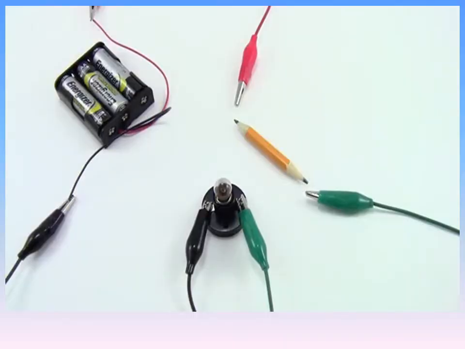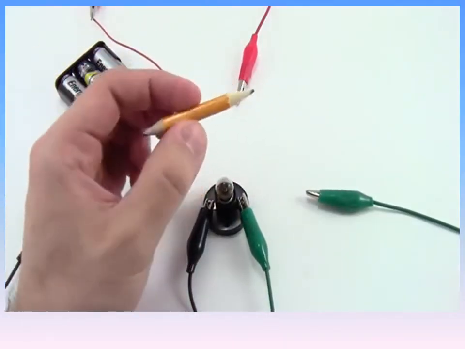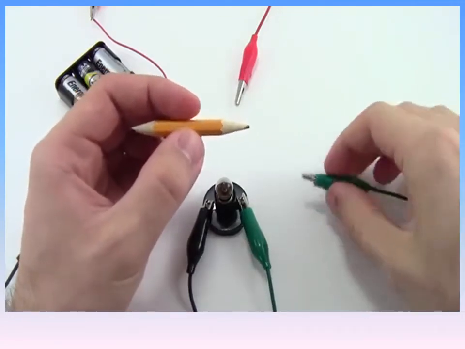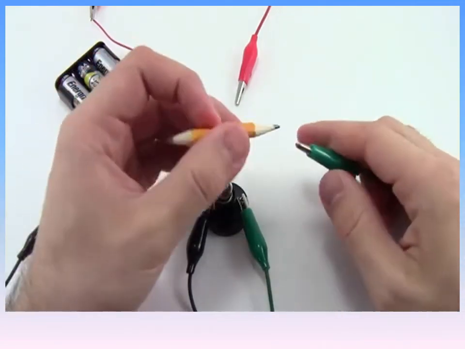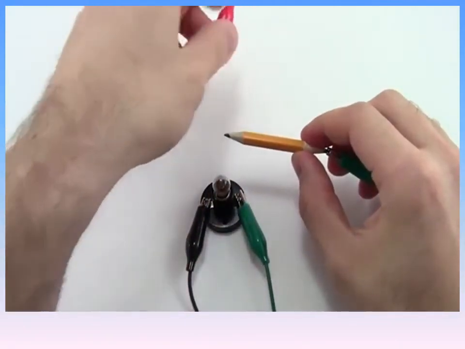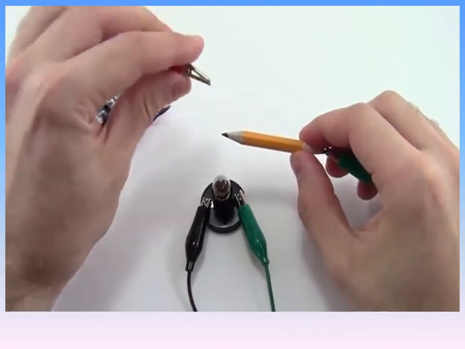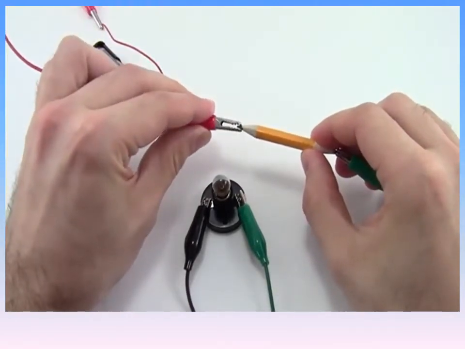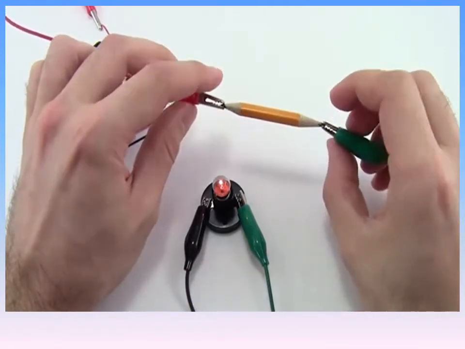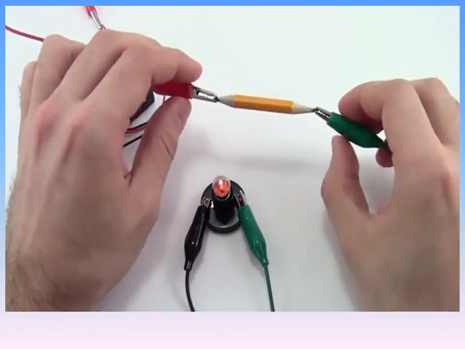For the pencil resistor project, you will make resistors out of pencils by cutting them to various lengths and then sharpening them on both ends. To connect them to your circuit, use the alligator clips and clip on to the graphite tip on both ends. Make sure you do not connect to the wood and that the metal from the alligator clip actually makes contact with the graphite. You can see that when I do that, the light bulb lights up, much dimmer than it did before when I connected the two alligator clips directly to each other.